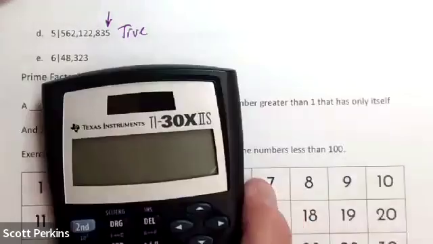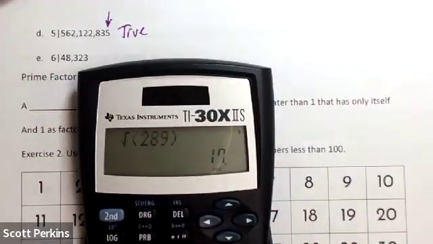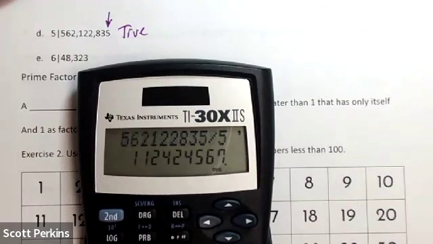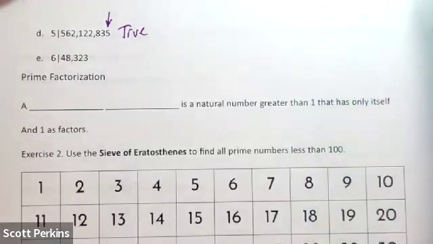And just to show you, here's my calculator right here. Okay, and I'm going to put in 562,122,835. We're going to divide by 5. And if I am correct, if it is divisible, the remainder should be 0. We should not have a decimal. So, oh, look at that. It's perfect. So we ended up with a number without a decimal after we divided.